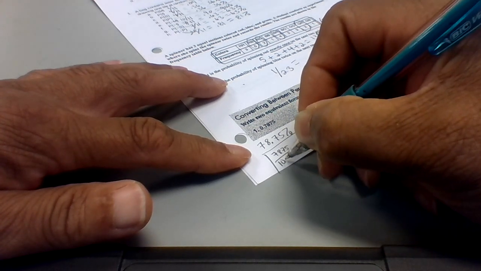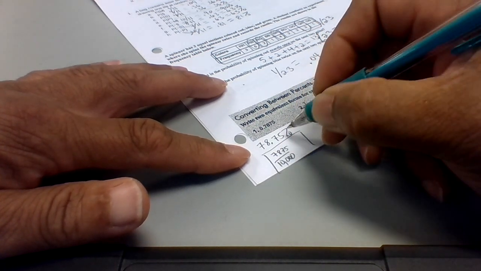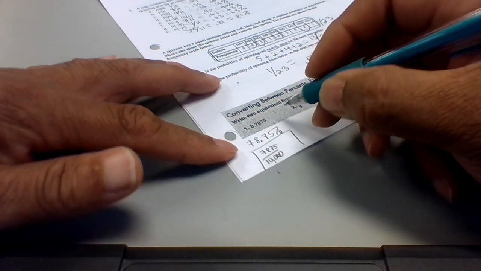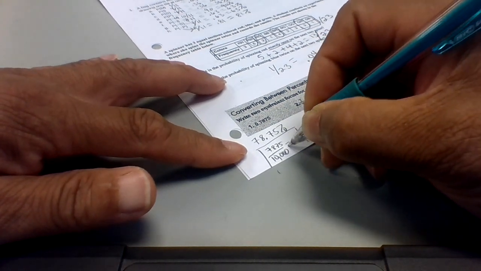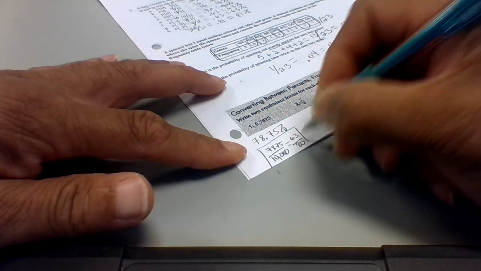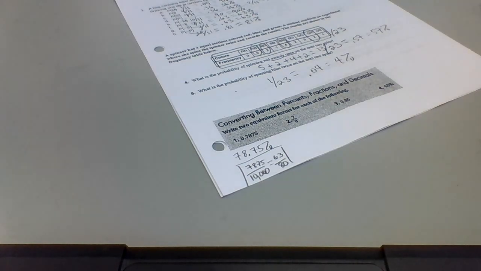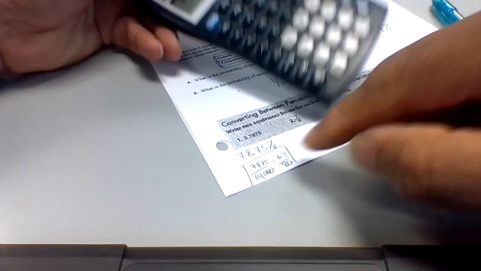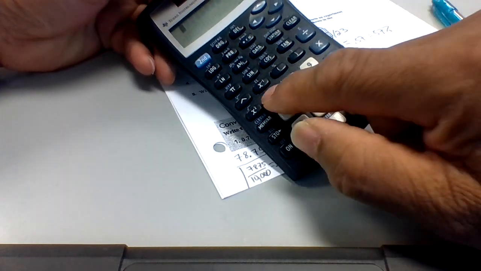So tenths, hundredths, thousandths, ten-thousandths. So 7875 over 10,000. Once again, tenths, hundredths, thousandths, ten-thousandths. And then you reduce that down and you end up with 63 over 80.